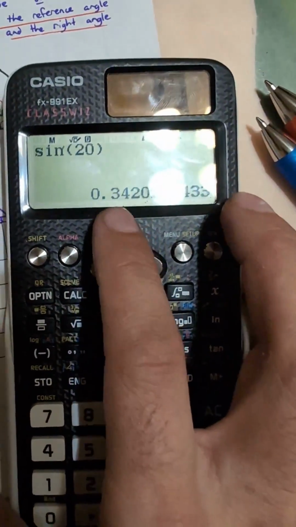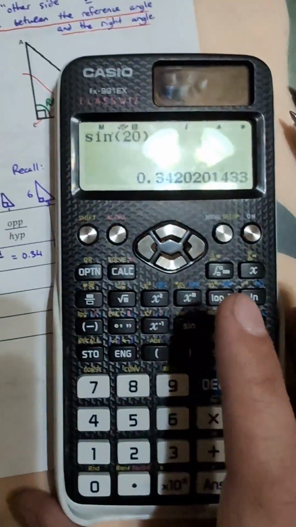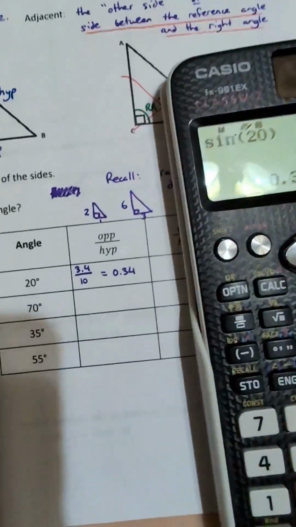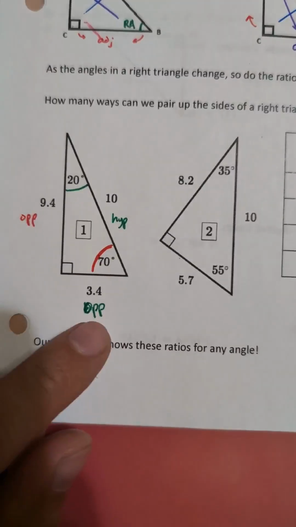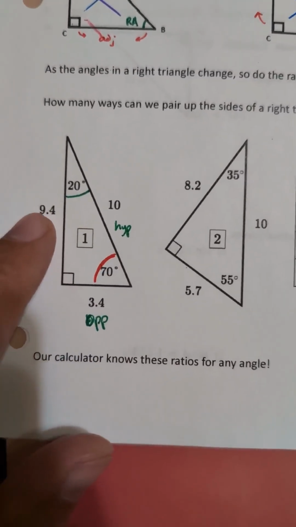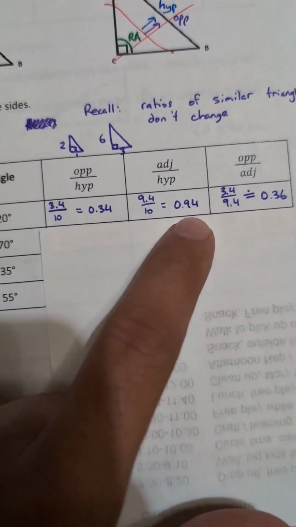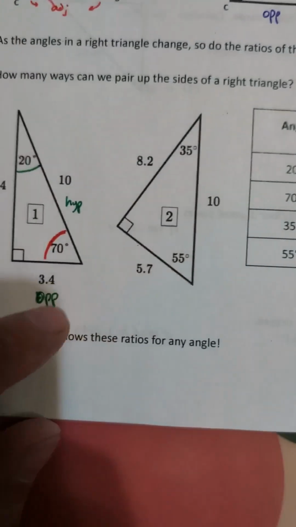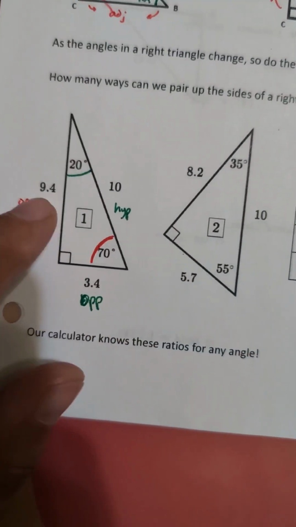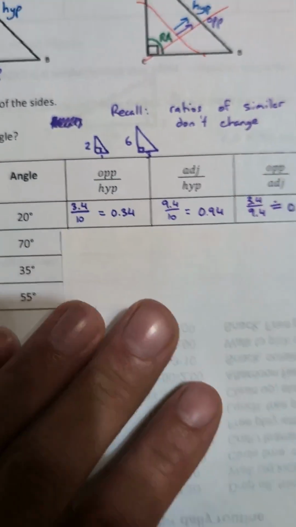And so I'm going to write out the rest of these ratios here. We're going to talk about what is this thing here. And so we talked about that was our opposite of 20. That was our hypotenuse of 20, which means this should be our adjacent side of 20. So adjacent side divided by the hypotenuse, I can do 9.4 divided by 10. I get 0.94. Opposite over adjacent, so the opposite side divided by this adjacent side gives approximately 0.36.